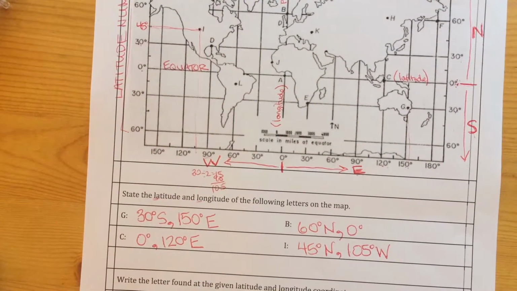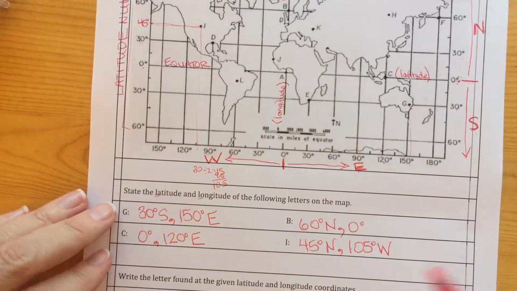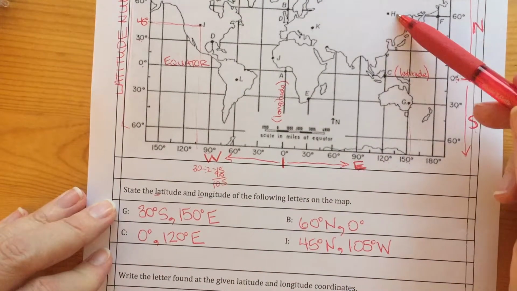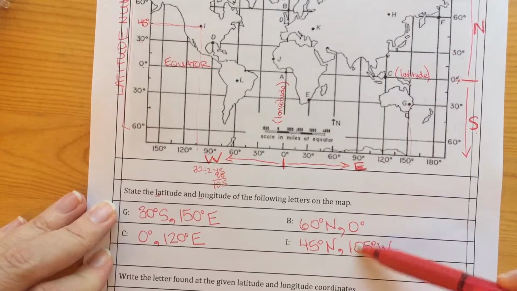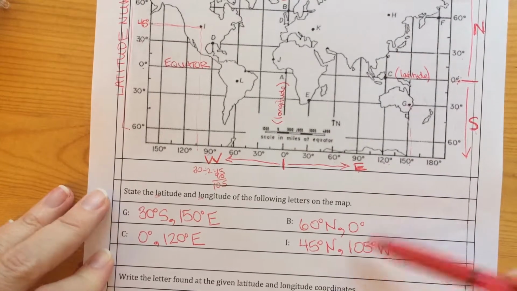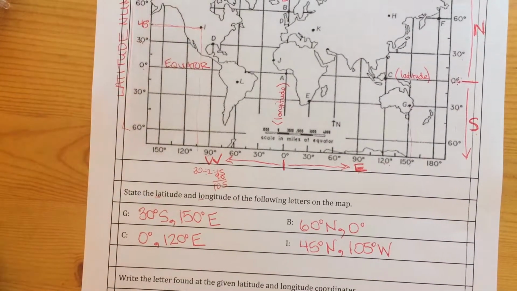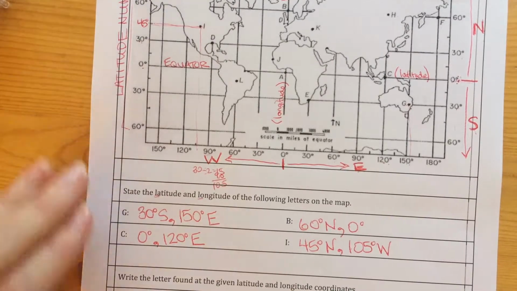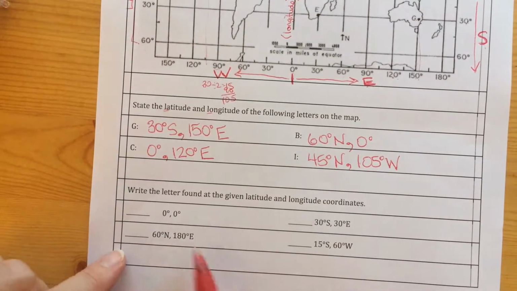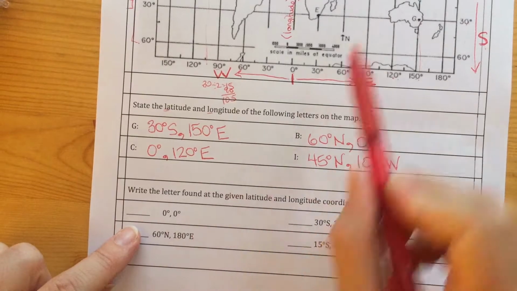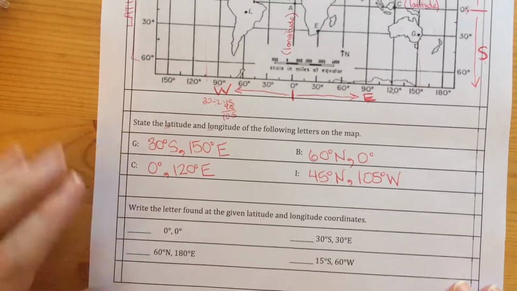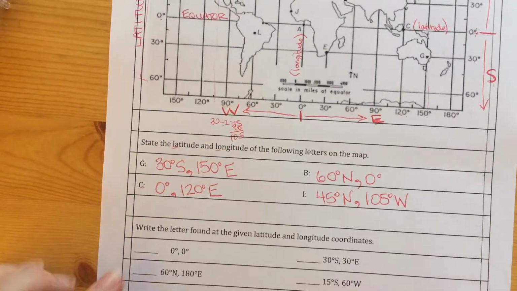Okay. All right. So that's if I gave you a location and you have to tell me what the latitude and longitude coordinates are. Now the other option is that I might tell you what the latitude and longitude coordinates are, and you have to tell me where it is on the map. So let's try some of those.